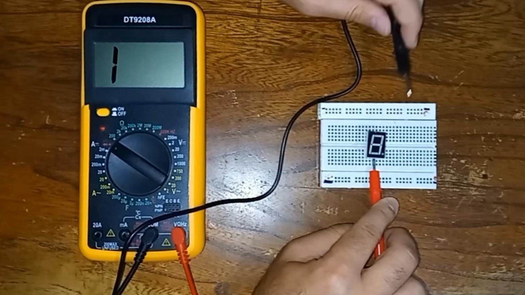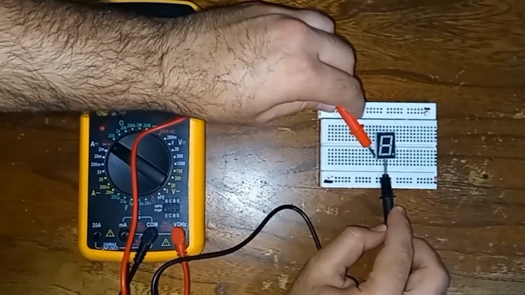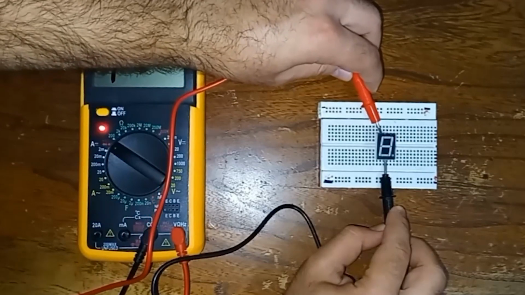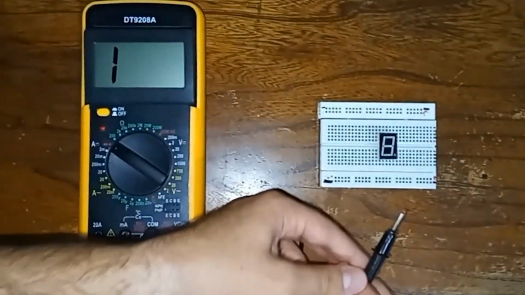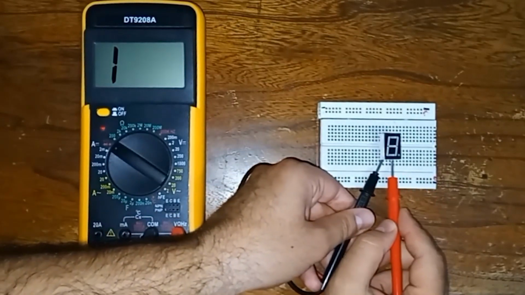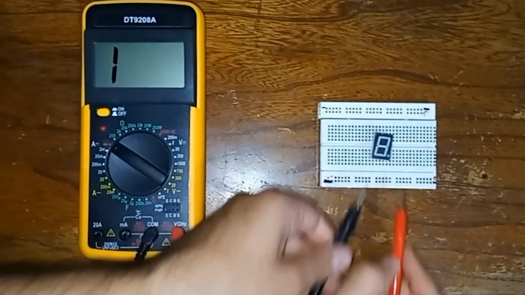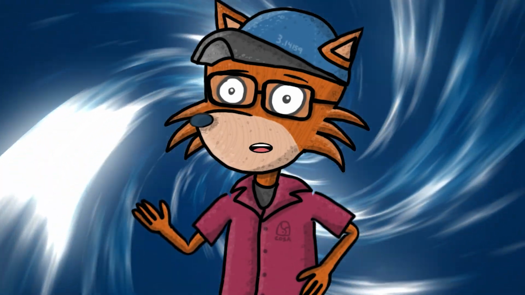But the question is how to determine whether it is common cathode. To determine this, connect the black probe to one of the common pins, as I did here, and connect the red probe to different pins. You see, no LED is turned on, so it is not common cathode. If it was, the LEDs would be turned on like what happened previously. Discussing 7 segments is enough for now.